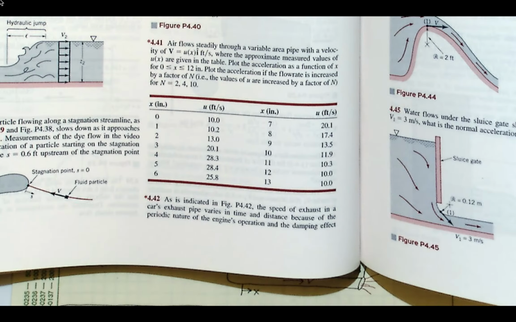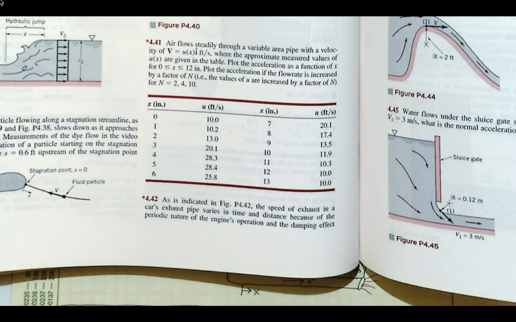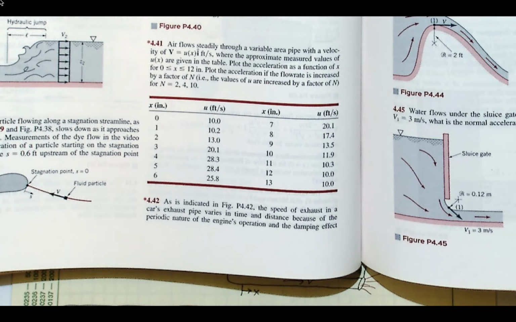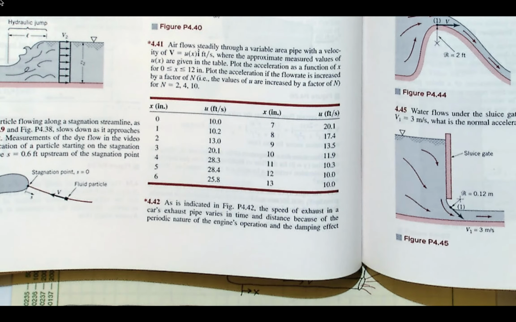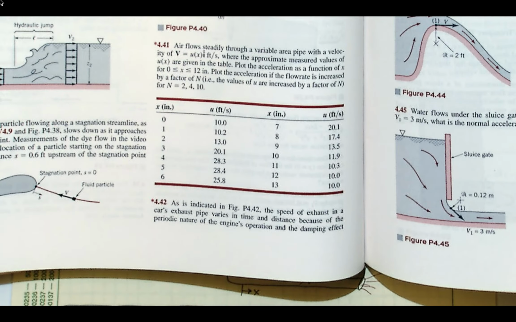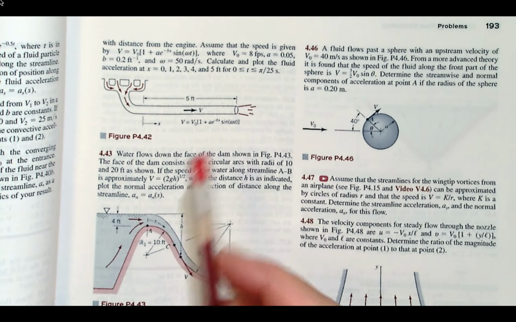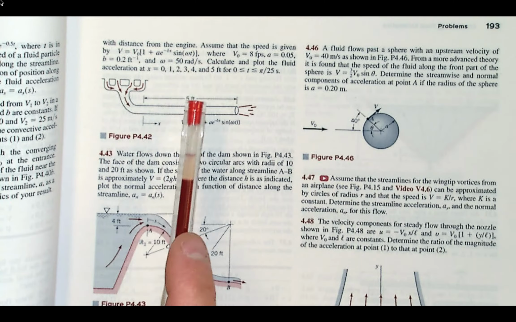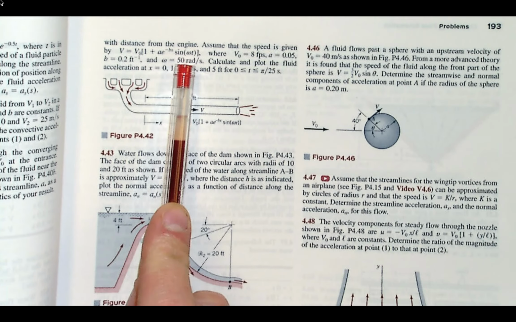So the system is a car's exhaust pipe, and the speed of the exhaust varies in both time and distance. So the speed of the fluid in the pipe, essentially, varies in both time and space down the pipe, and that's because the engine itself is periodic, right? And then there's a damping effect on the flow as you get further down the exhaust pipe. And we'll see this damping effect in the results here, and you can see it in the velocity profile as well.